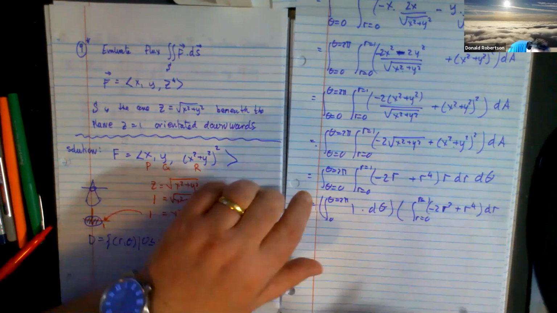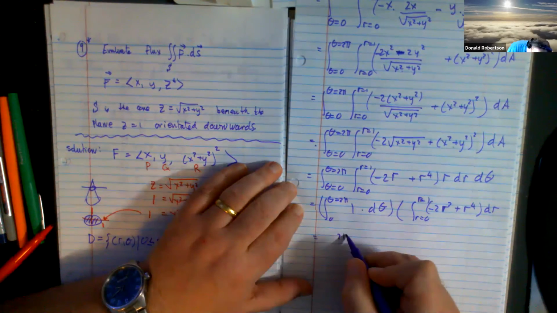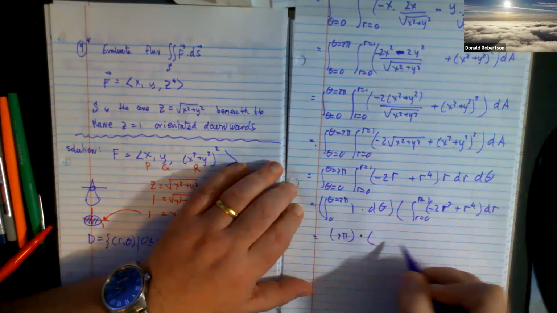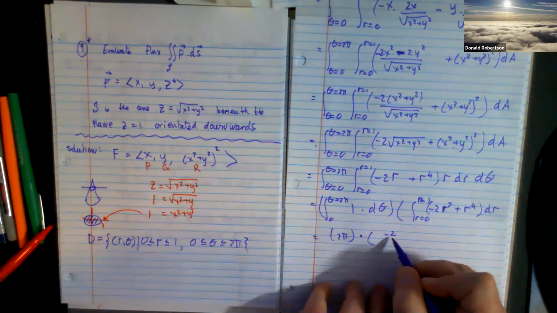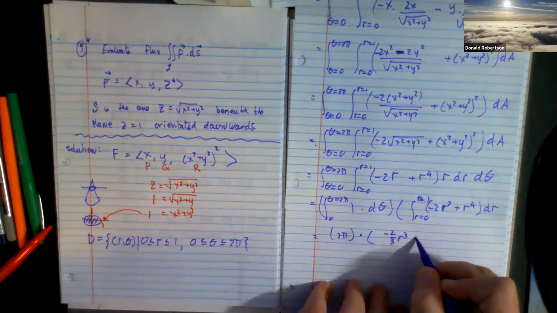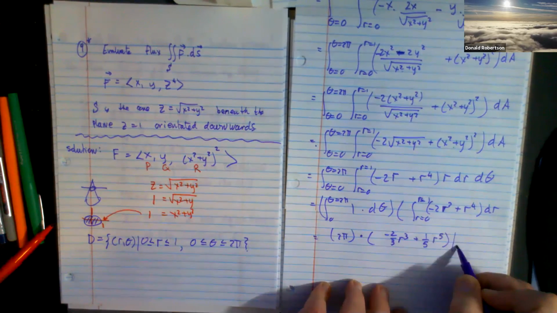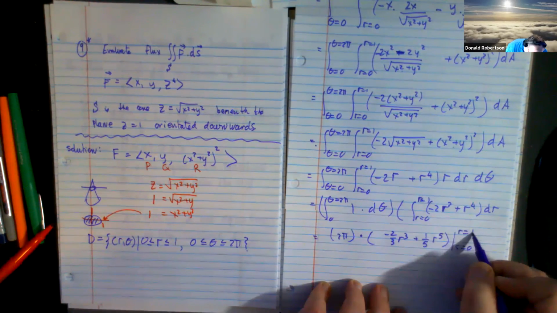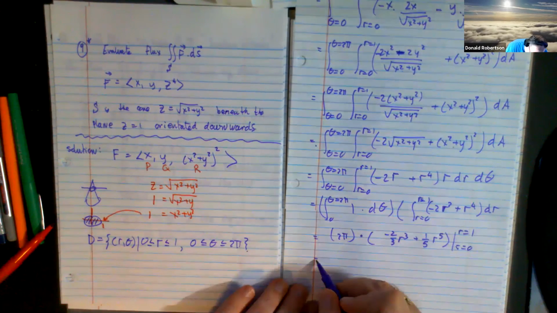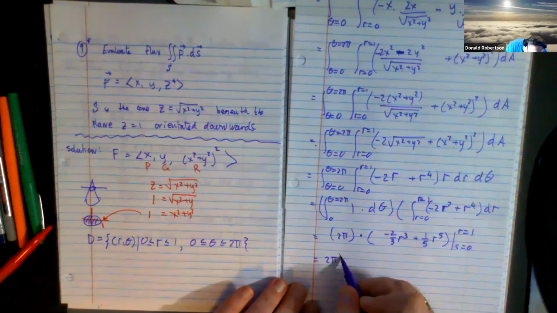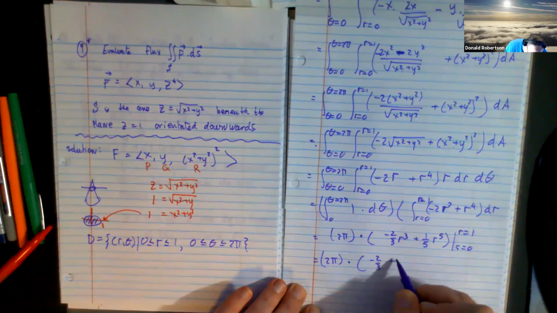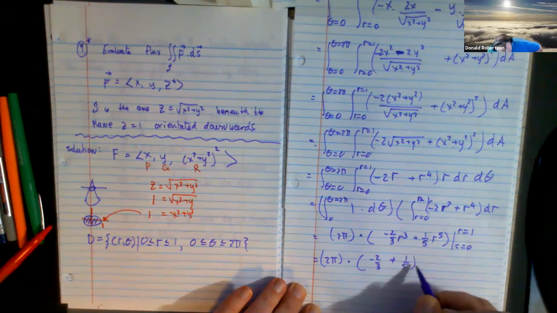This guy is 2 pi. This guy is negative 2/3 r cubed plus 1/5 r to the 5, evaluated at 0 and at 1. Negative 2/3 add a 5th, take away a whole load of nothings.